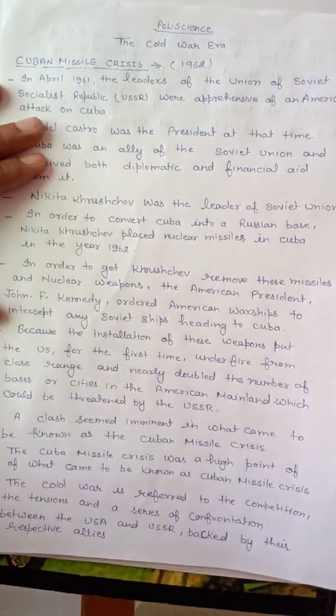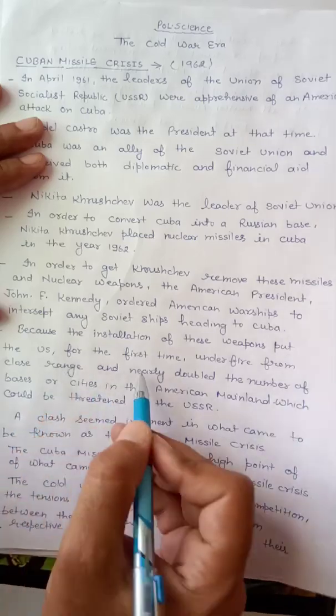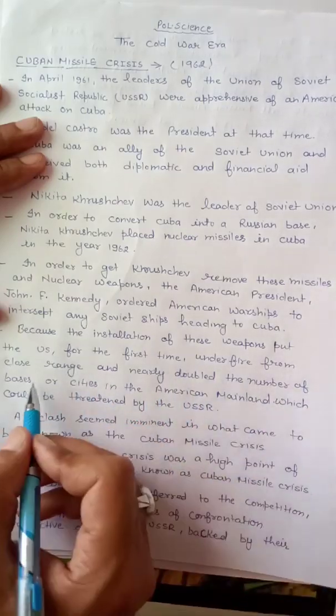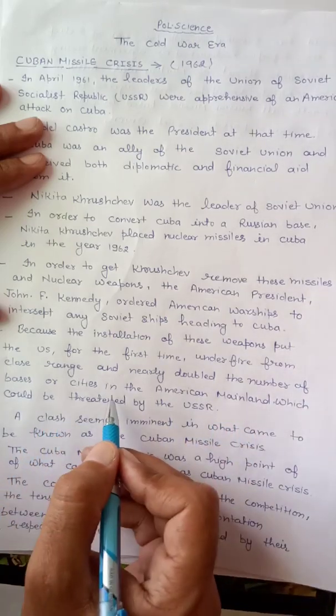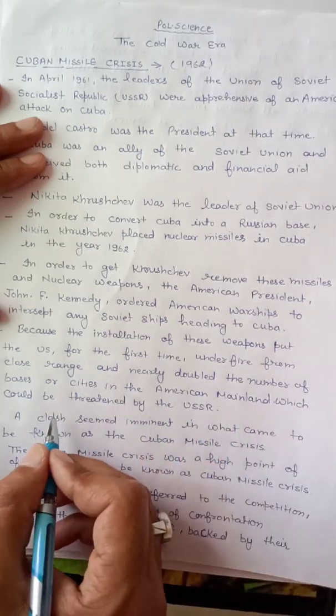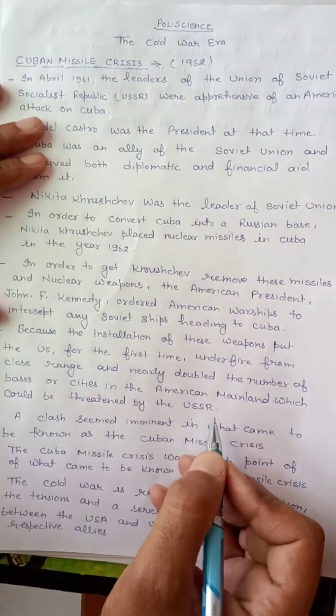Because the installation of these weapons put the US for the first time under fire from close range and nearly doubled the number of bases and cities in the American mainland which could be threatened by the USSR.